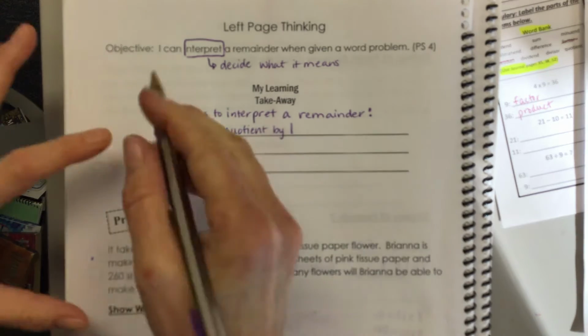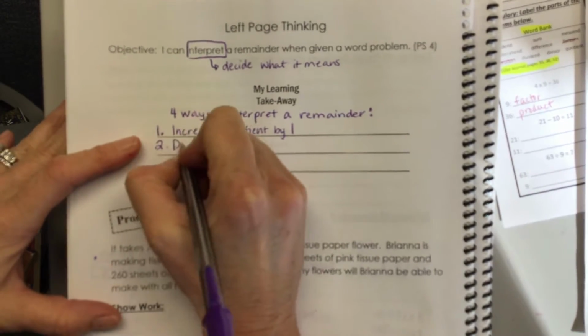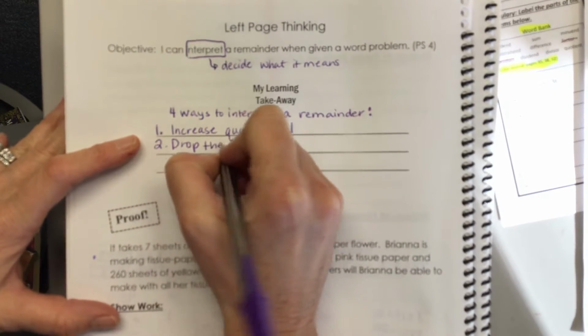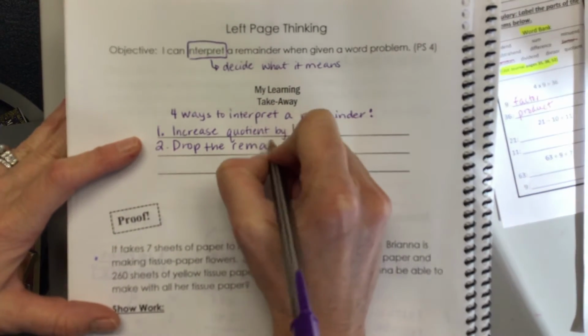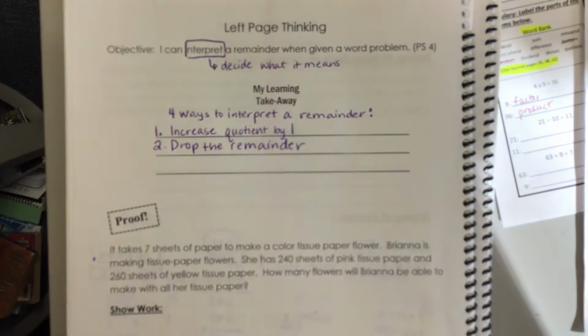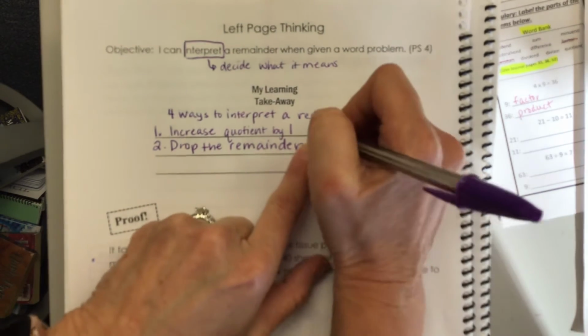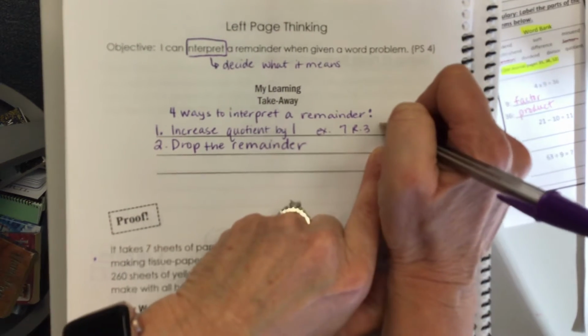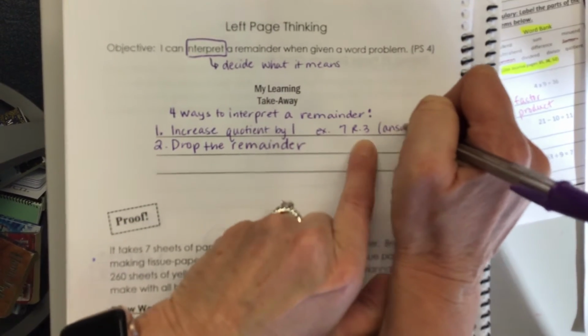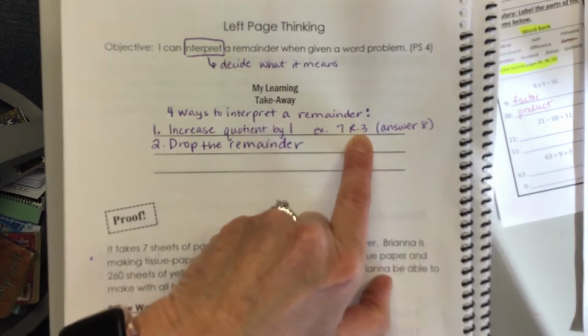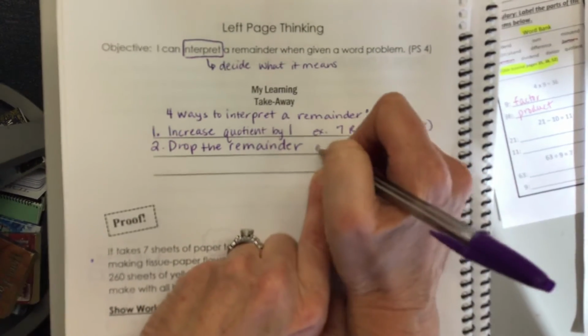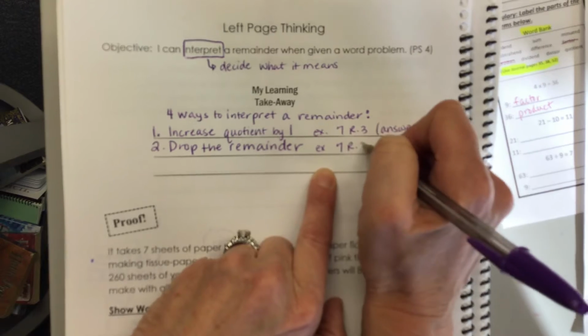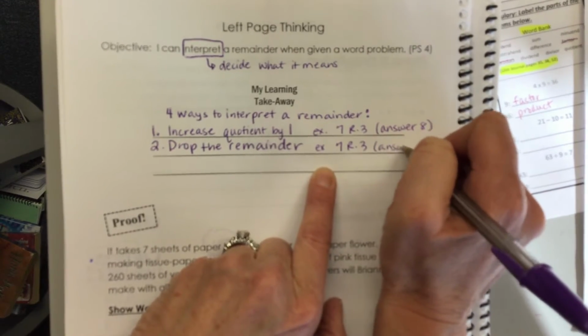Okay, my remainder could also tell me just to drop the remainder. So if my answer is 7 remainder 3, then my answer to my story problem would just be 7. Should we maybe put that example there? If it's 7 remainder 3 in the first example, then my answer is 8. I just bump up that quotient. Here's my example again: if it's 7 remainder 3, then my answer would just be 7.